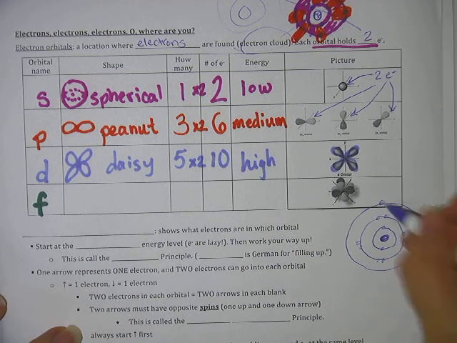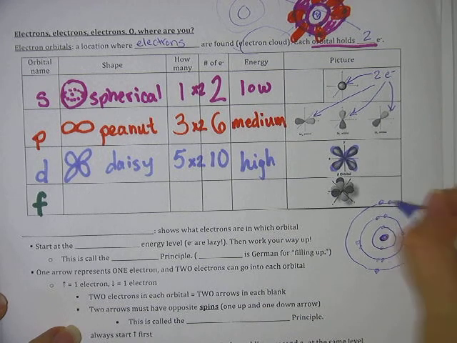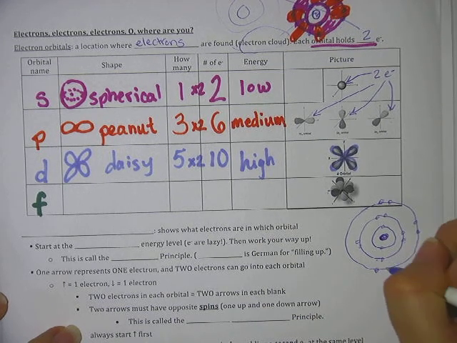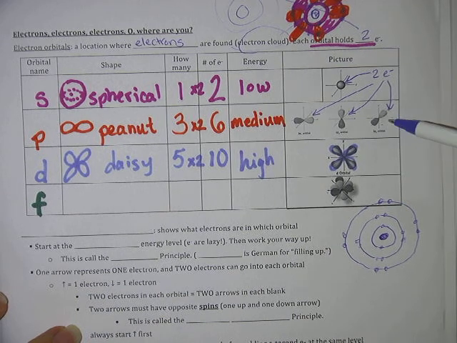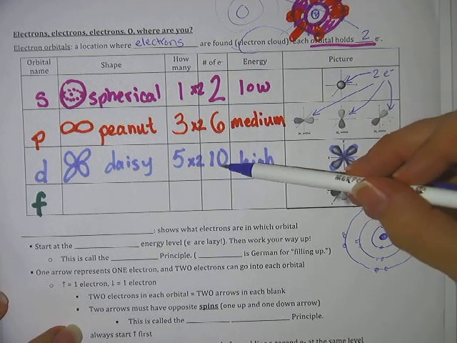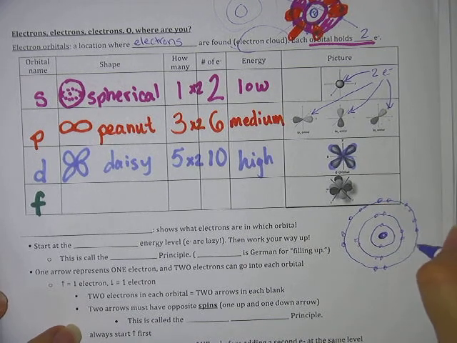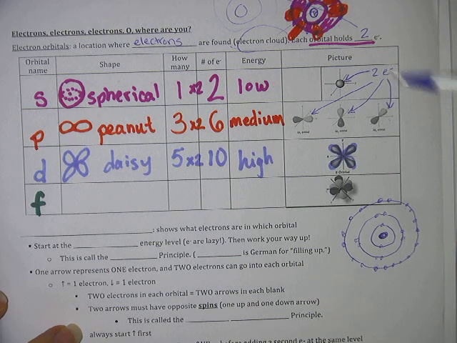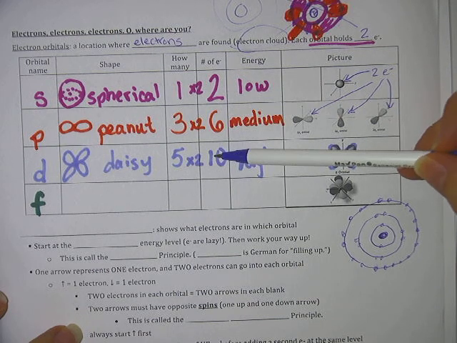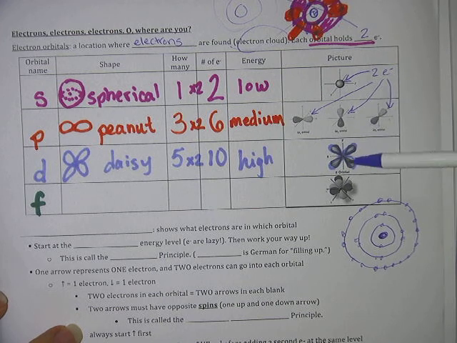That's 2 from s, another 6 from these 3 p's, 2, 2, and 2, and then another 10 from the 5 different daisies you can have. 2, 4, 6, 8. I didn't leave myself enough room, but there you go. That's where those 18 come from, is 2 plus 6 plus 10 from 1 sphere, from 3 peanuts, and from 5 daisies.